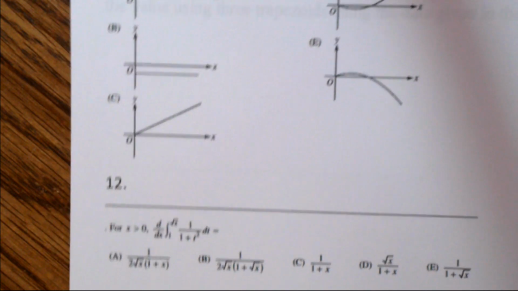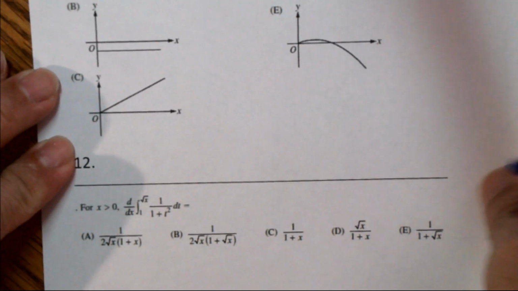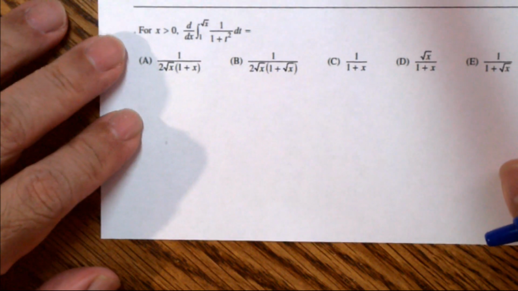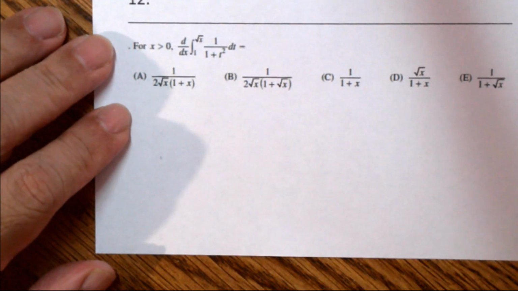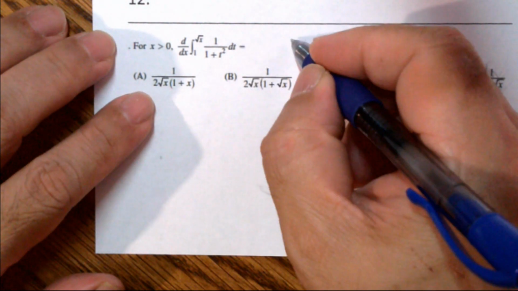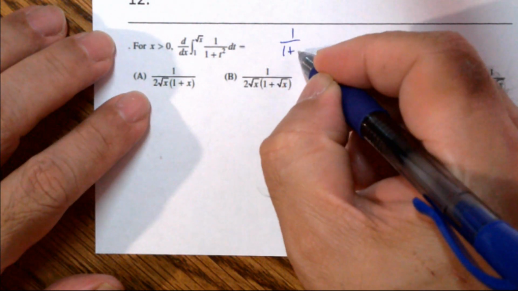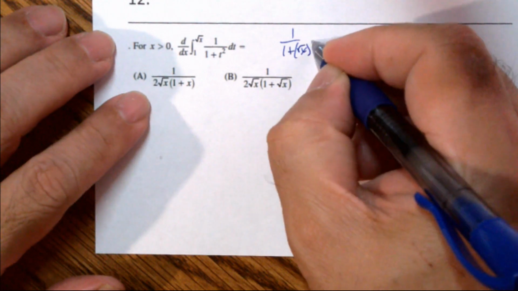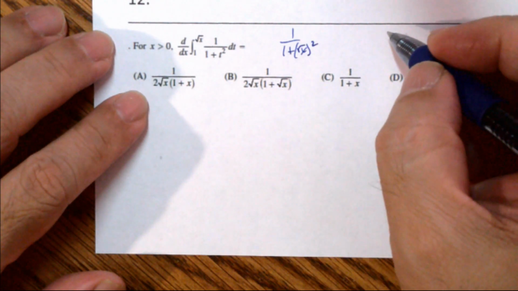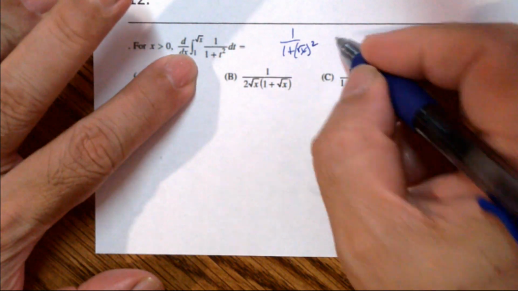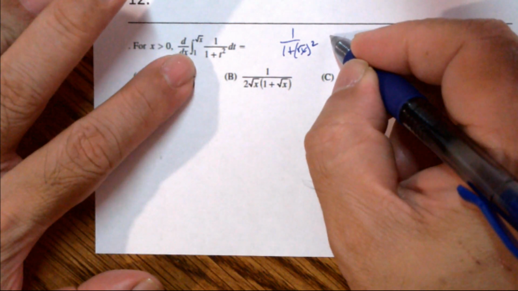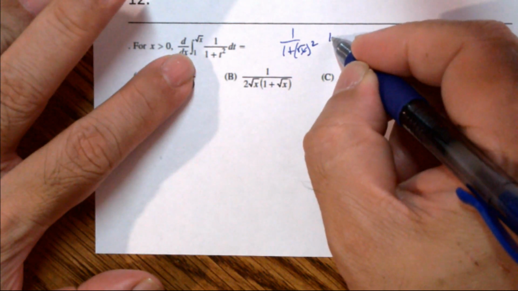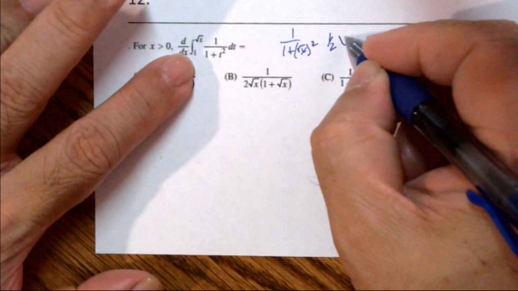Let's go on to number 12. Again, you're taking the derivative of an integral here. So when I take a derivative of an integral, I just plug it in. So it's 1 plus square root of x squared. And then take the derivative of square root of x, which would be 1/2 x to the negative 1/2.